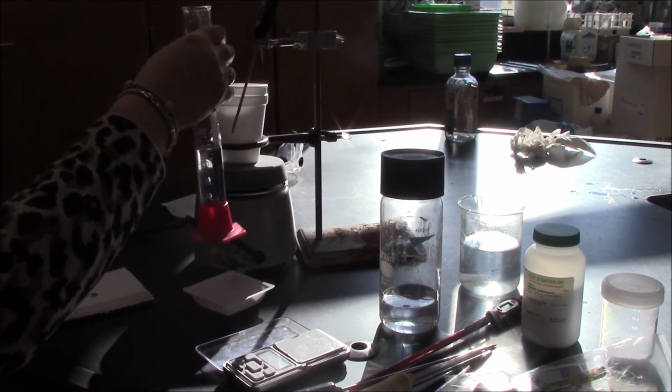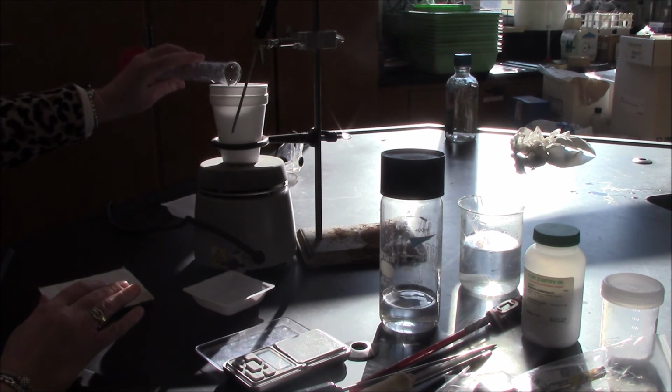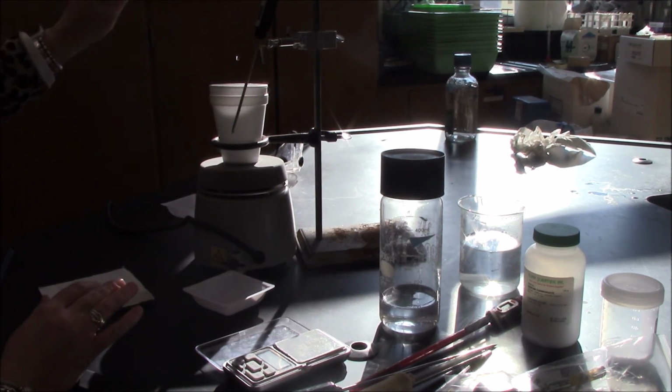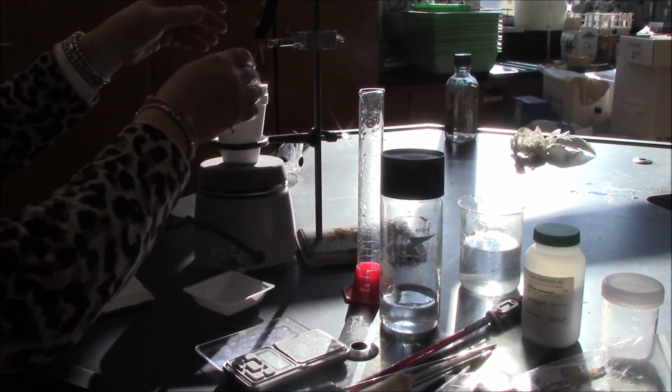All right, 50 milliliters of water into my calorimeter. I'll set it to stir.